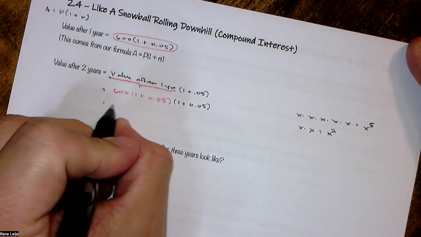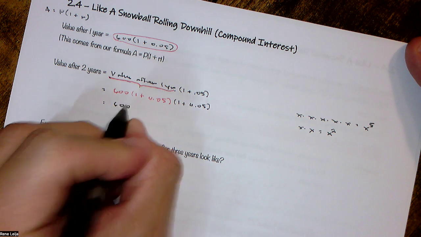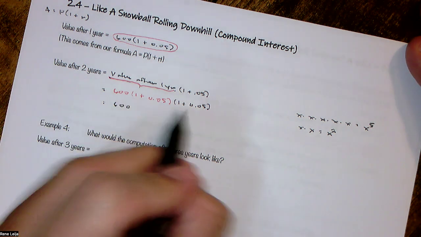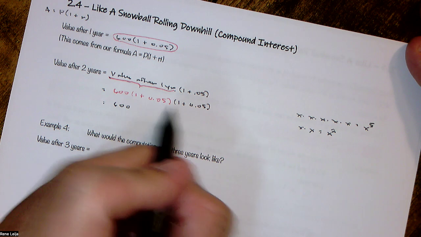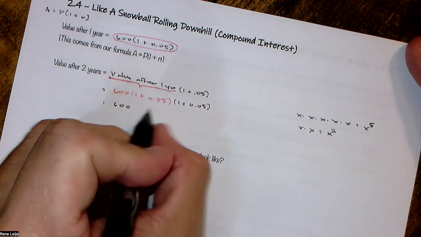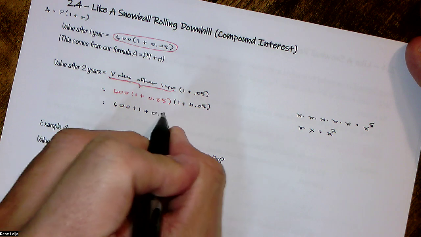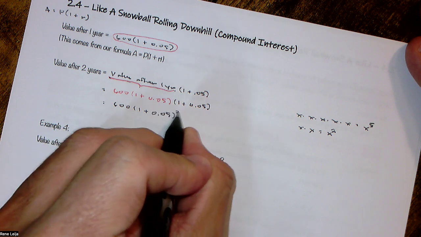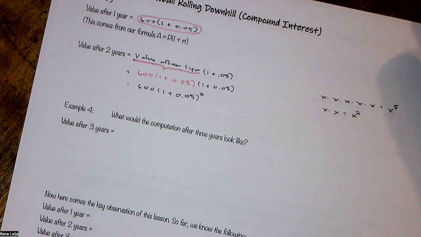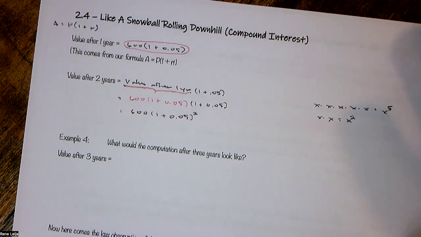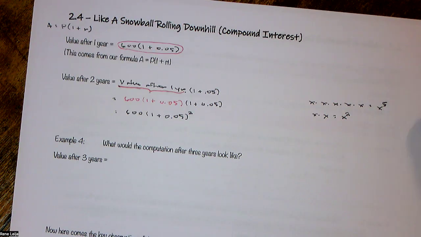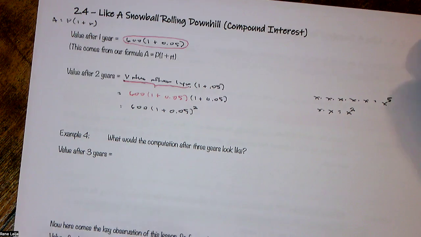Well, look, here's the 600, and we have two of these 1 plus 0.05s that we're multiplying together. So that means I can use exponential notation and turn that into 600 times 1 plus 0.05 squared.